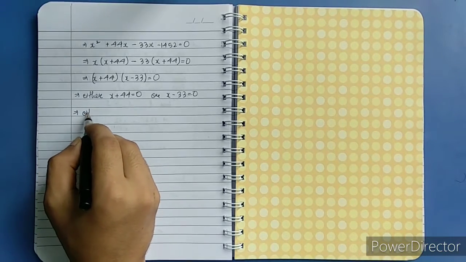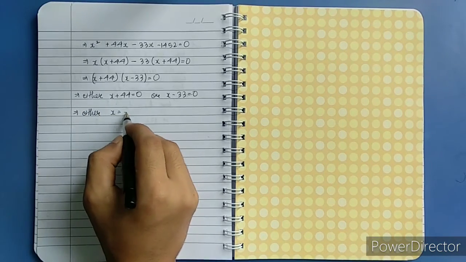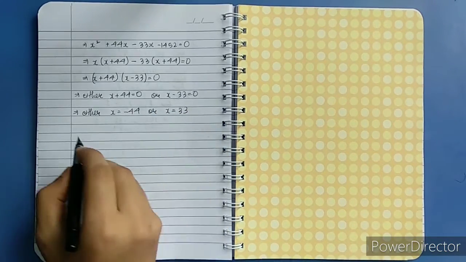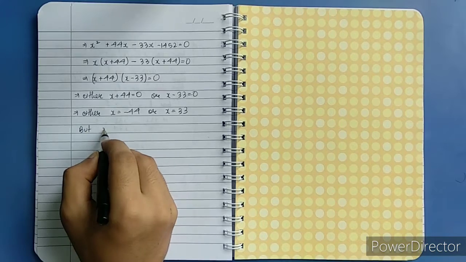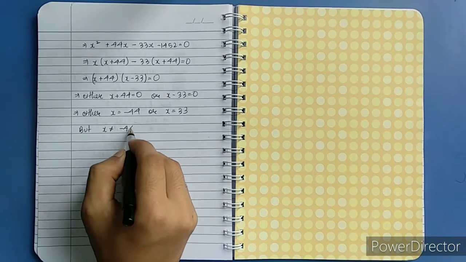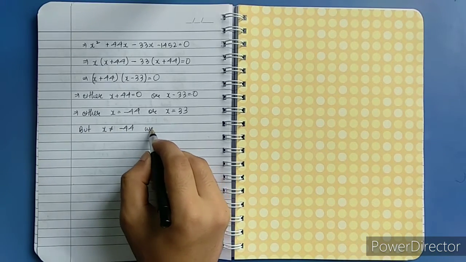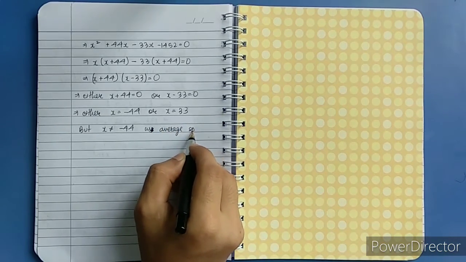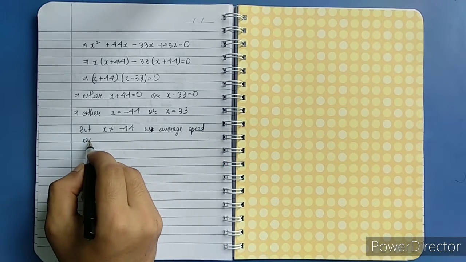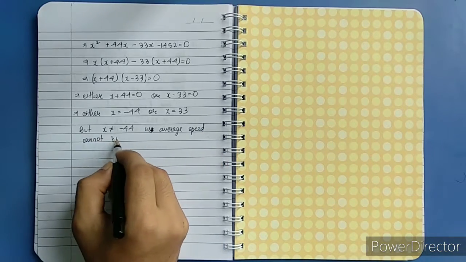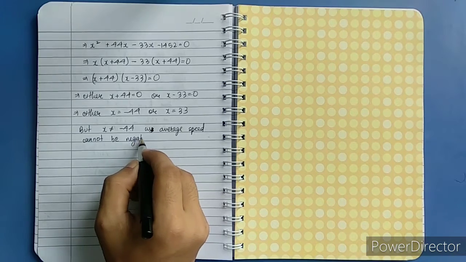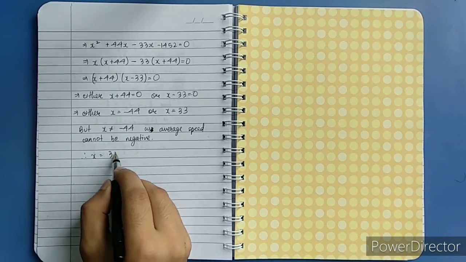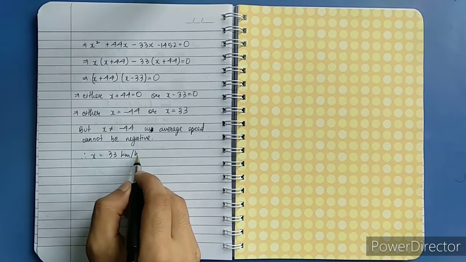This implies either x equals minus 44 or x equals 33. But x is not equal to minus 44, as average speed cannot be negative. Therefore, x equals 33 km per hour.